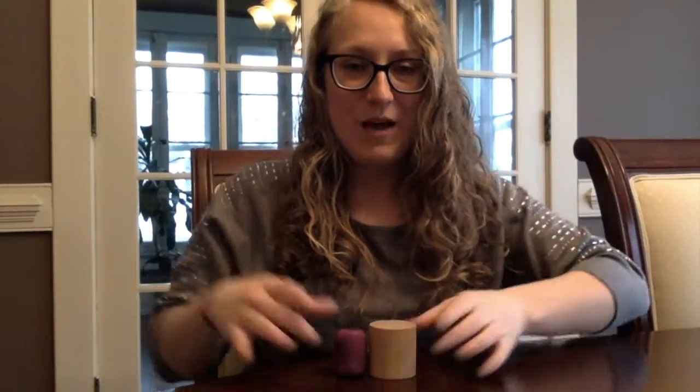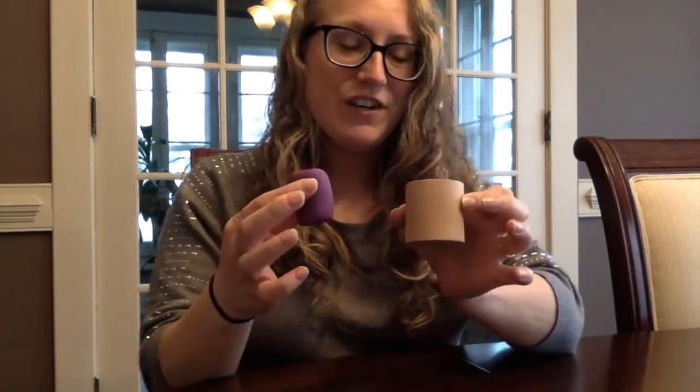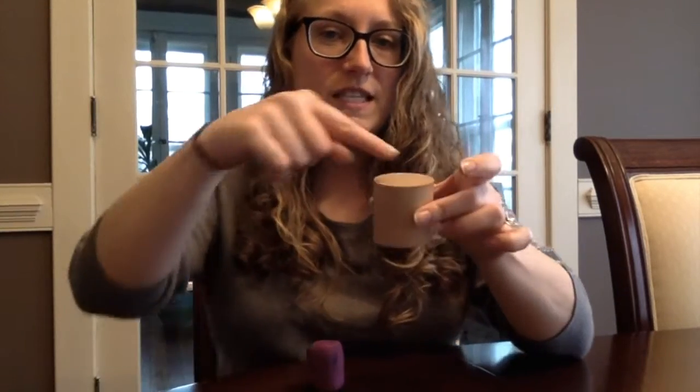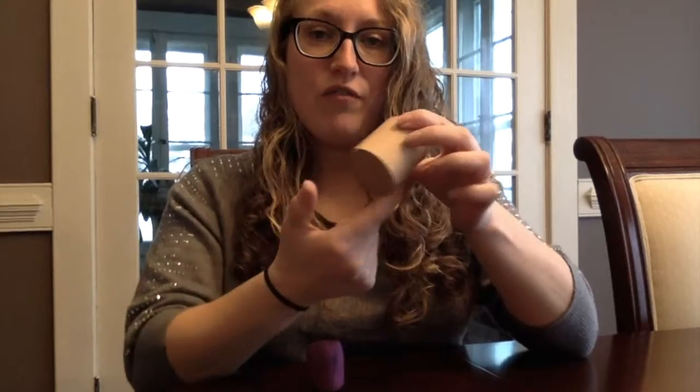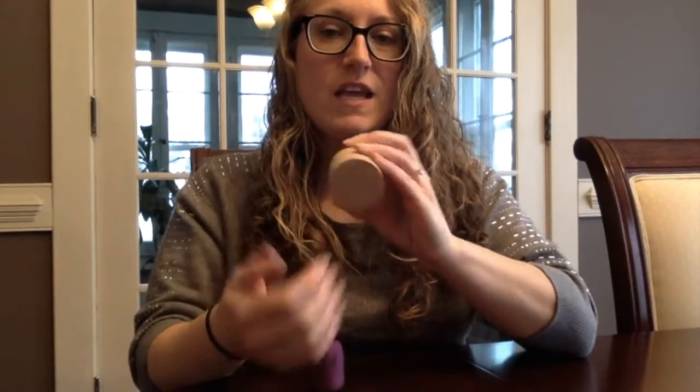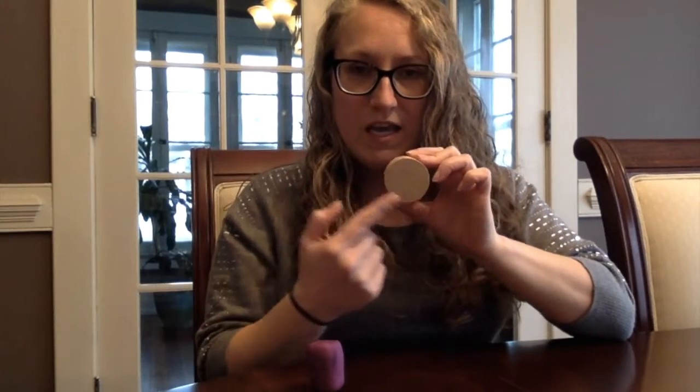Did you make a cylinder? Awesome job, kindergarten. We have cylinders. A cylinder has 3 faces, 1, 2, and 3. 2 of them are flat. 1 of them is round. It also has 2 edges, 1 here and 1 here. No vertices, no pointy parts for this one.